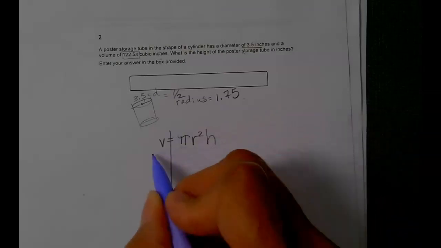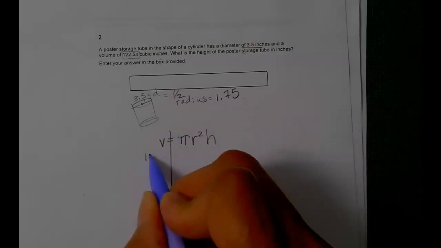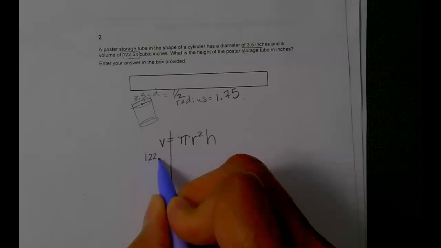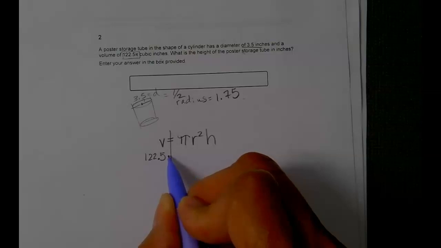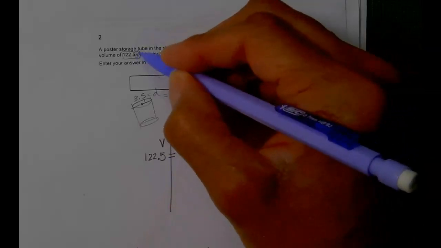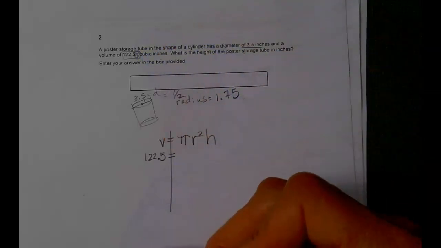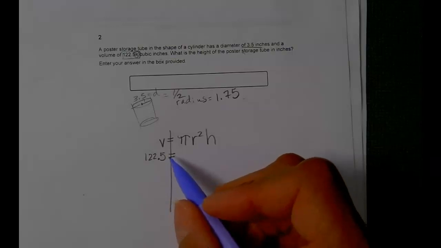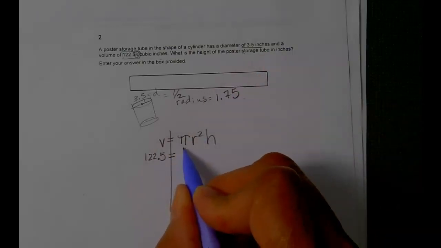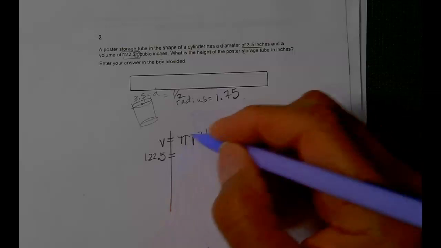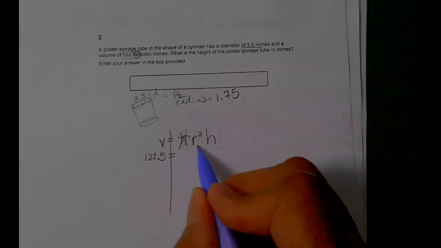Since I already have the volume, I'm just going to plug in 122.5. Remember, don't include pi in this equation. I'm not going to even write it down. I'll put it at the end, so you won't get confused with calculating. So here, remember, I don't need pi, so I'm not going to add it.